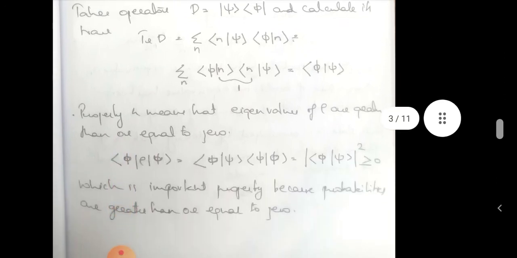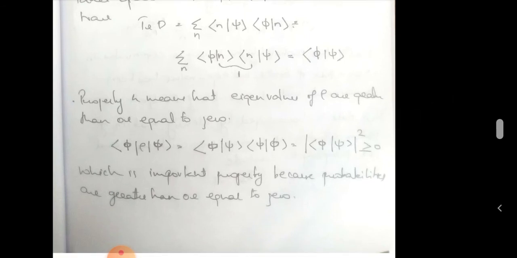Now property 4, or positivity, means that the eigenvalues of rho are greater than or equal to 0, which can also be expressed as the product of phi and the density matrix rho, where we define rho as the product of two pure states. So we get the product of phi, two states phi psi and phi psi. So it is actually equal to the square of the product of the two states phi and psi. So we know that a square is always greater than or equal to 0. So this is an important property because probabilities are always greater than or equal to 0.